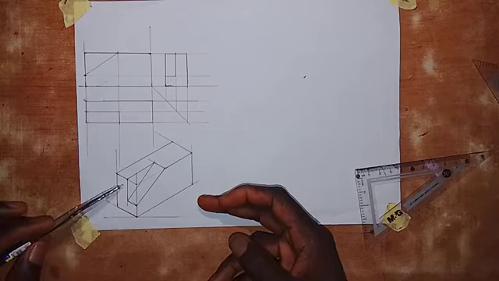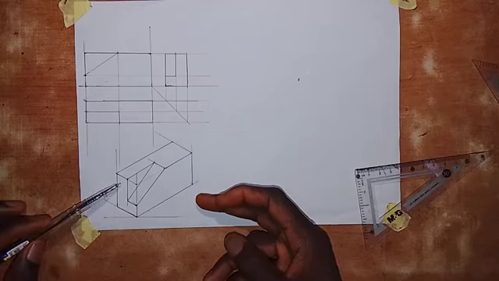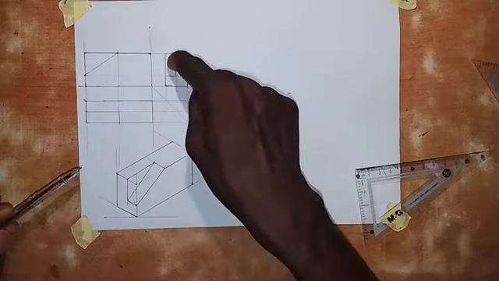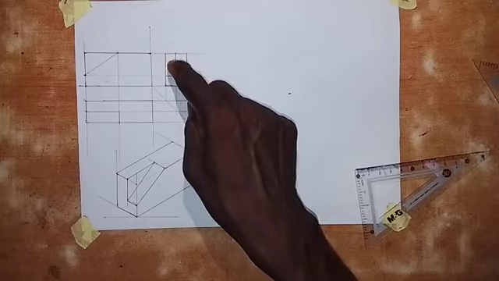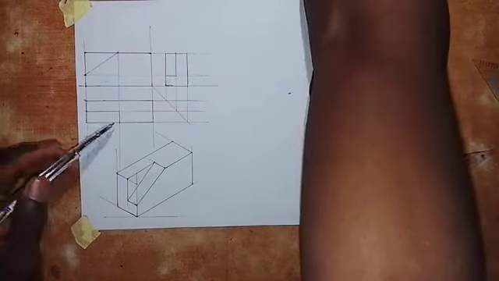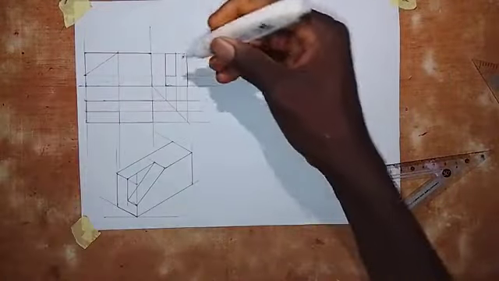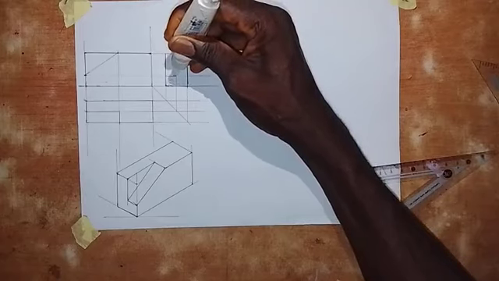And for the end elevation, if you look at it, look at the end elevation. So here we have what we have. Okay, oh, thanks for noticing this. So this is not where it's supposed to be. So this line that we have here is not where it's supposed to be.